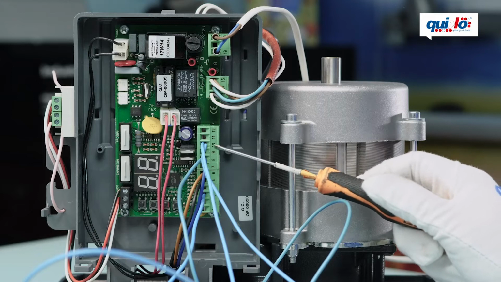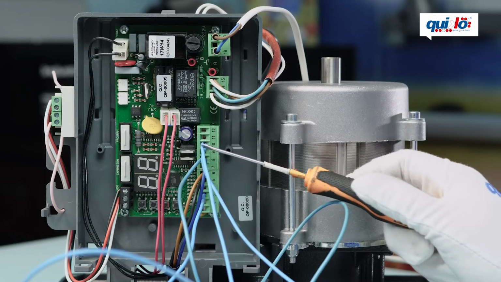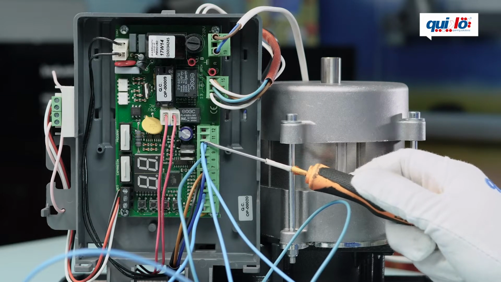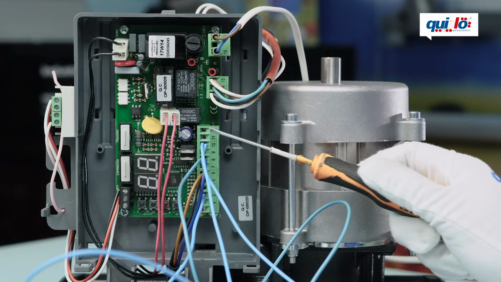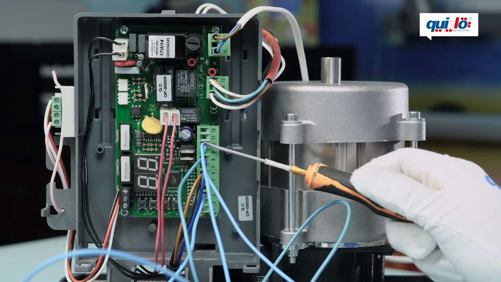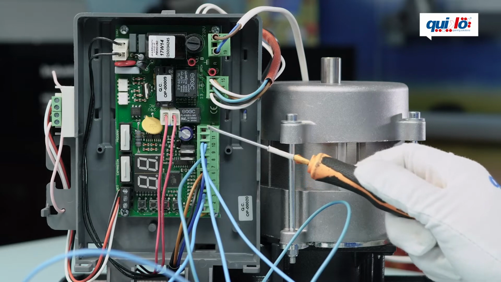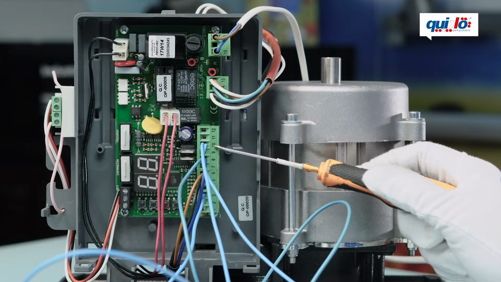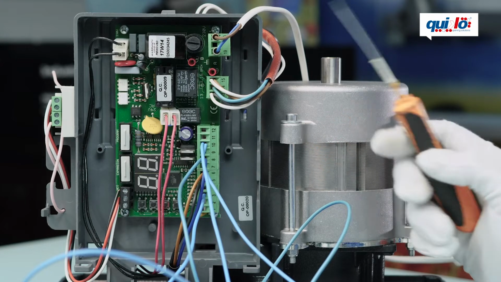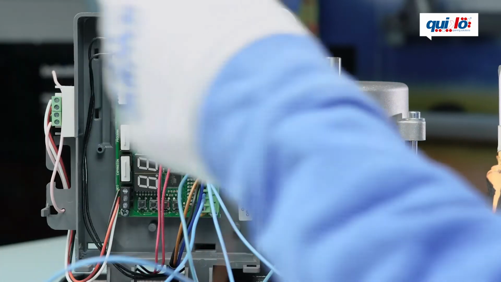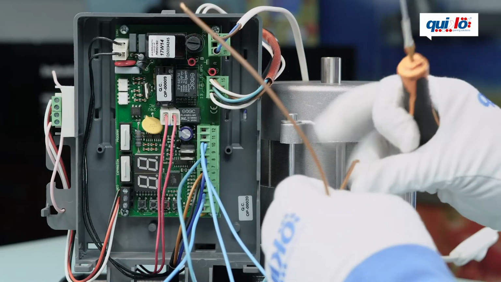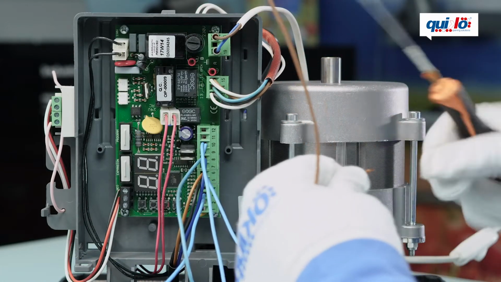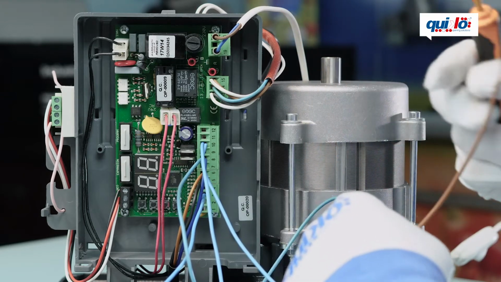So we did connect the blue cables coming from the power supply of the photocell, the minus. We connect them to connector number 10 of the control board. Now we just need to connect the plus from the photocell, which was the brown cable from both the transmitter and the receiver.